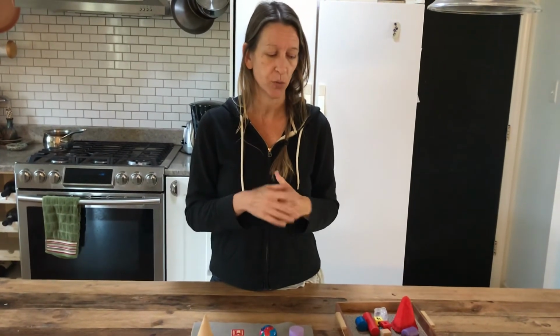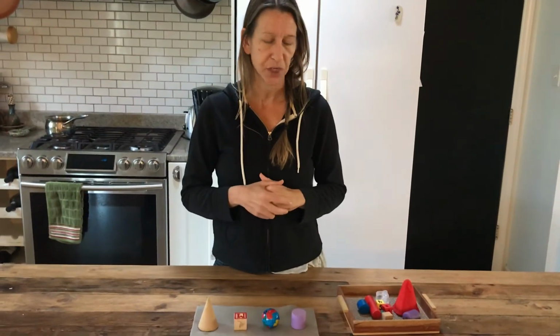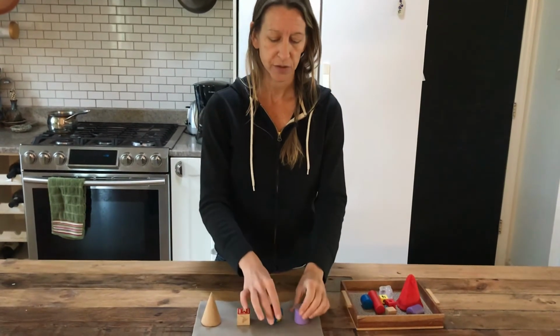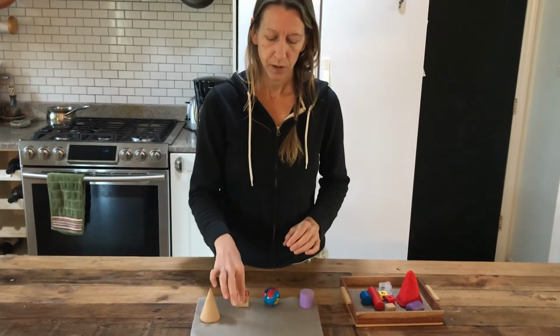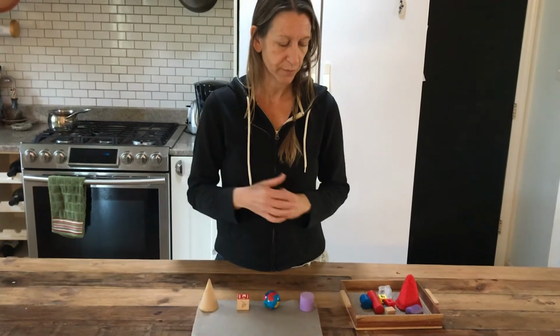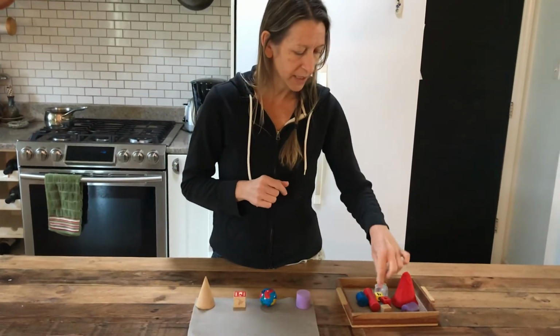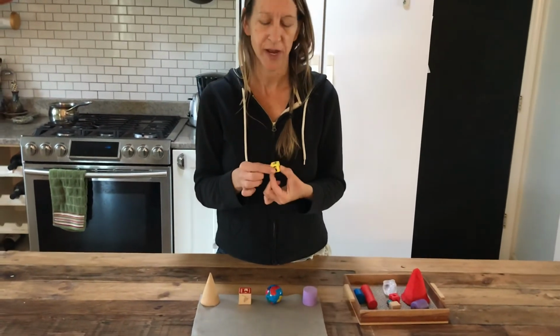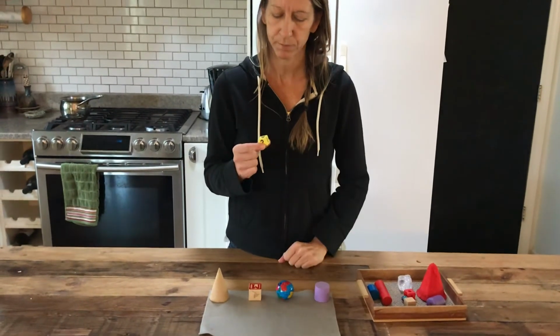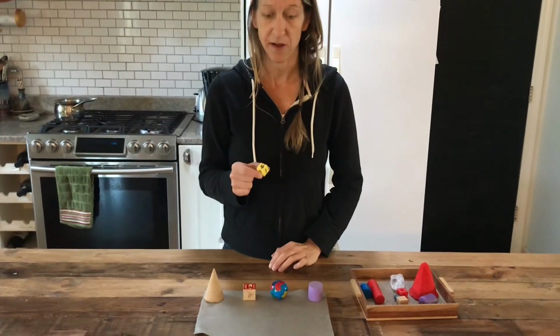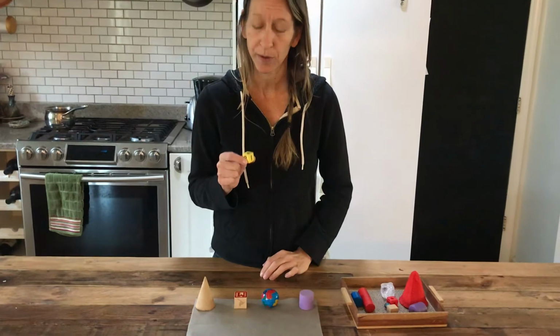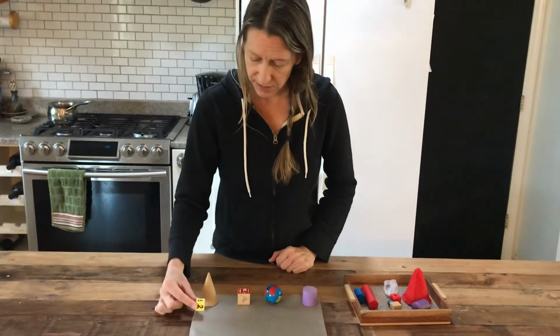This is a really great activity to do independently in the classroom. So once you've gathered all of your geometric solids, you can ask your child to sort these. For example, I might take this off the tray and say, this geometric solid is a cube. Let's see if I can find one that's the same.